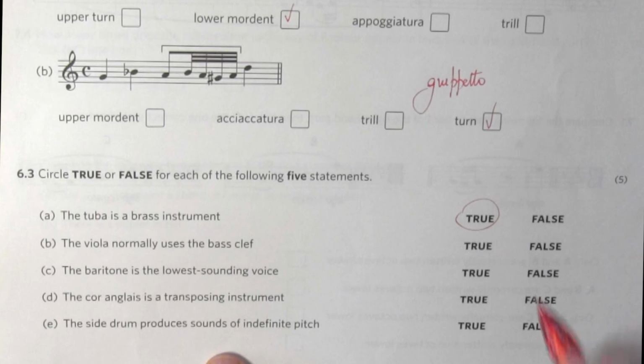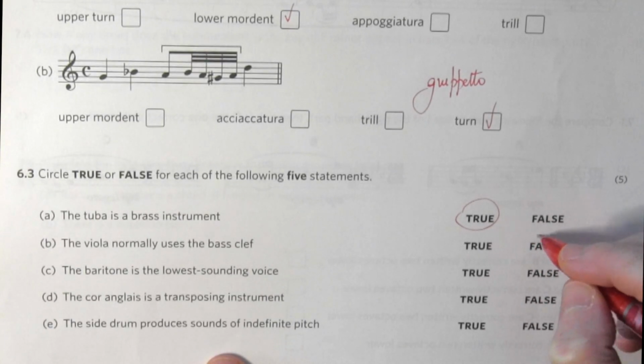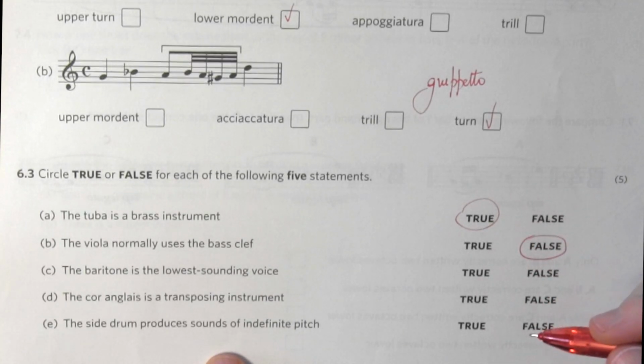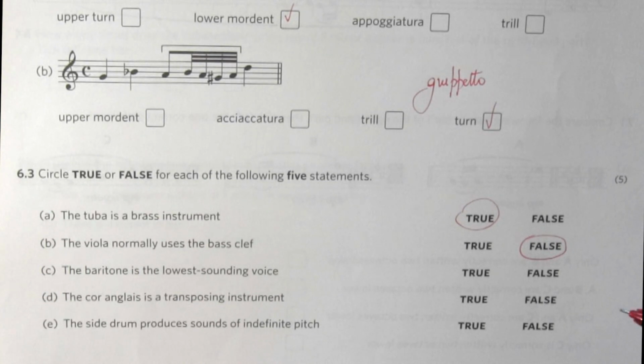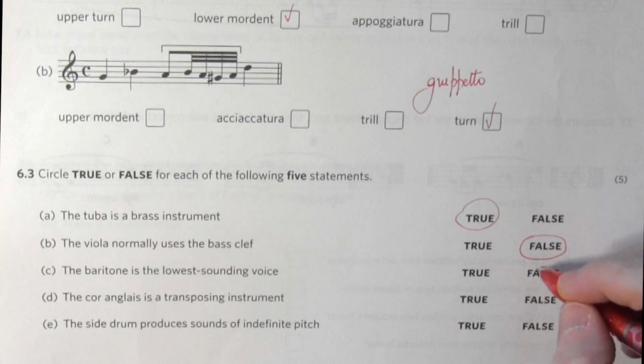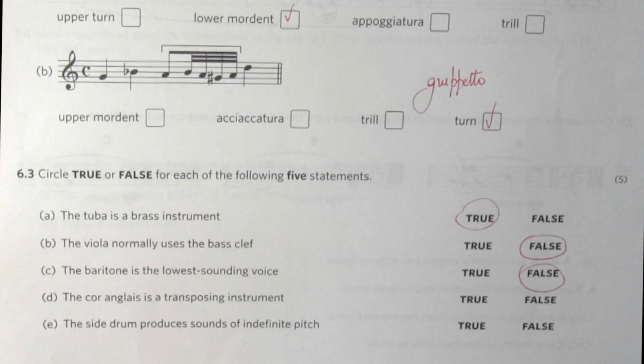The viola normally plays with the bass clef. No, it's either treble, but mainly alto clef. The baritone is the lowest sounding voice. No, it's the bass, which obviously in the name has it's the lowest bass.